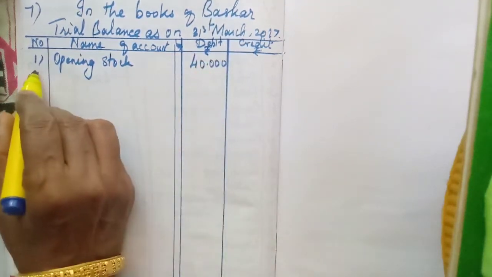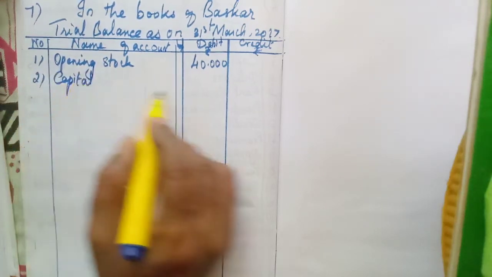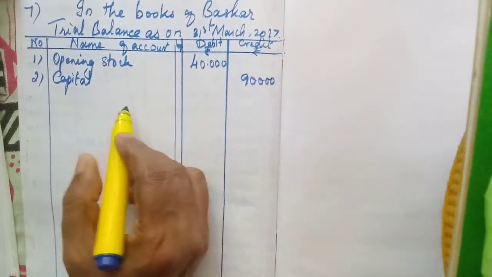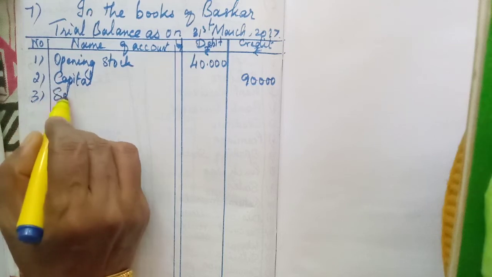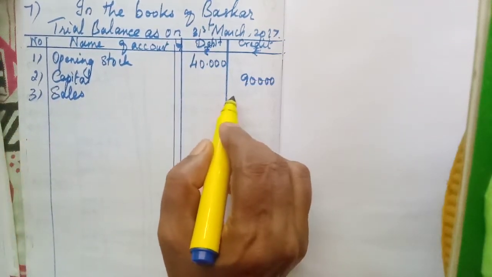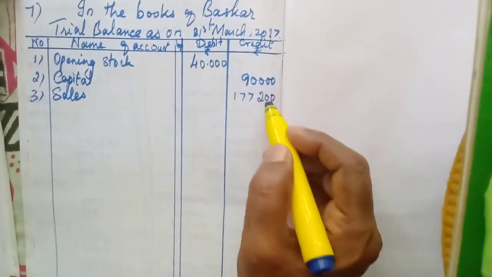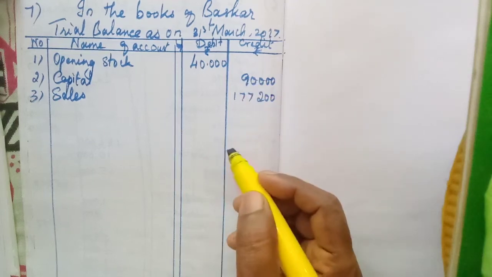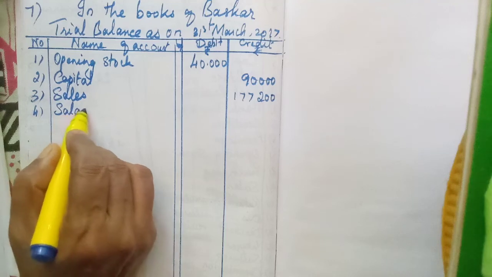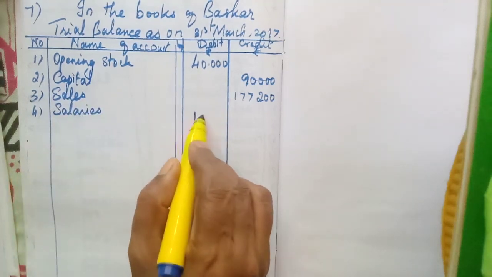Then capital, number 2. Capital 90,000. Credit. Sales 1,77,200. Sales credit, isn't it? 1,77,200. When you write the amount, you have to write correctly. Okay, then salaries. Salaries expense, so debit 12,000.